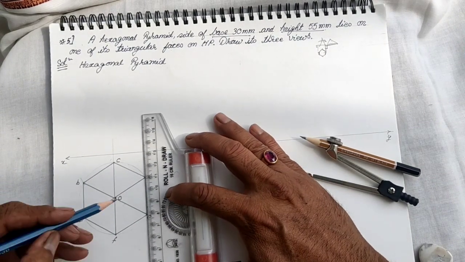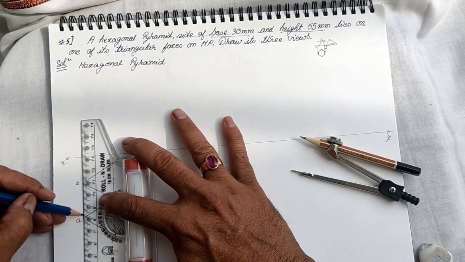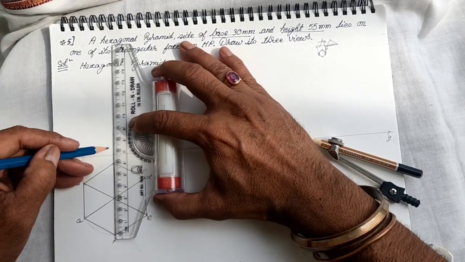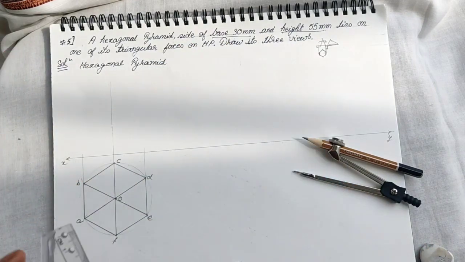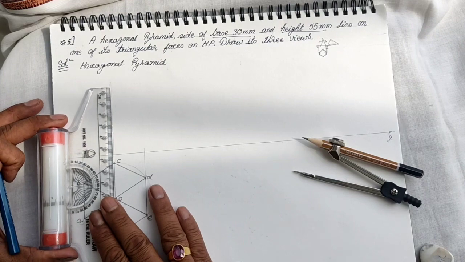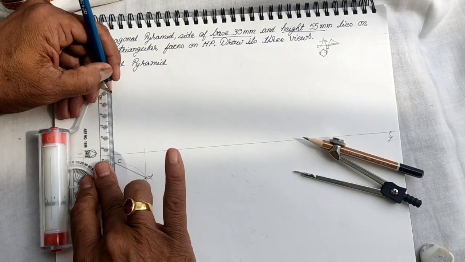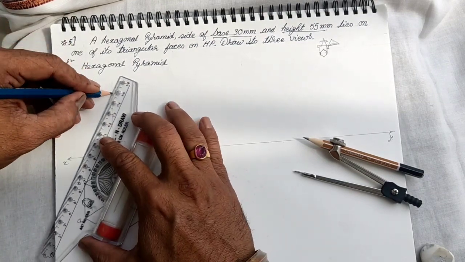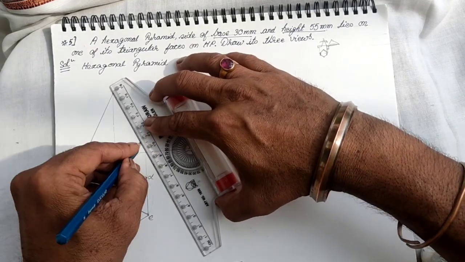Now we project it for the front view. The base will be on the XY line and this as the axis, right? And height of the axis is given to me as 55 mm. So I measure 55 and I mark it. So I get the front view of the apex. We get the front view of the solid as an isosceles triangle.